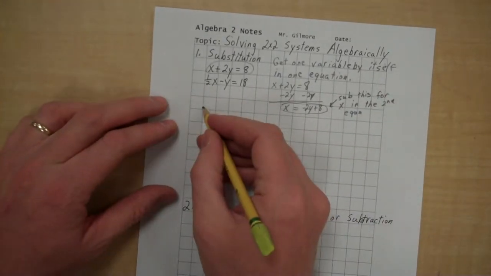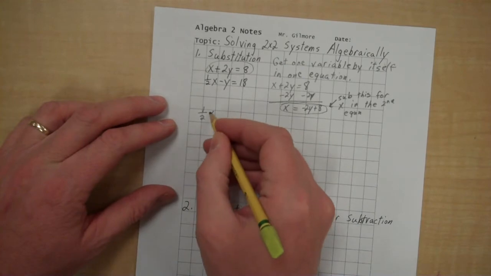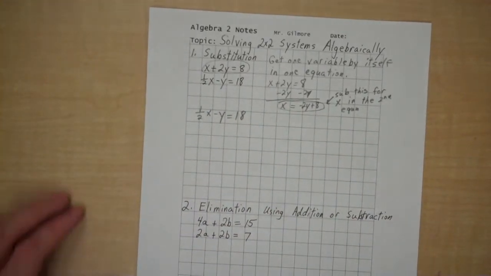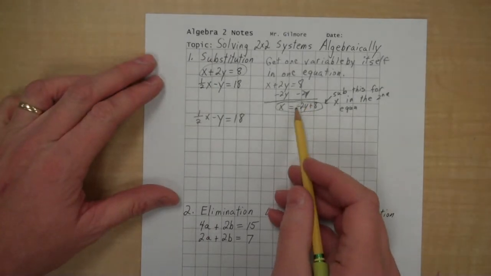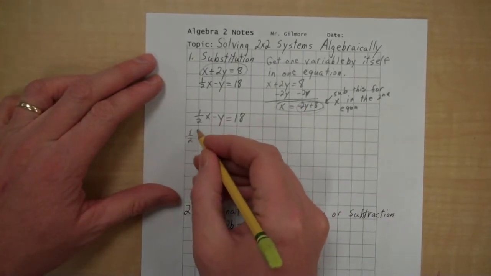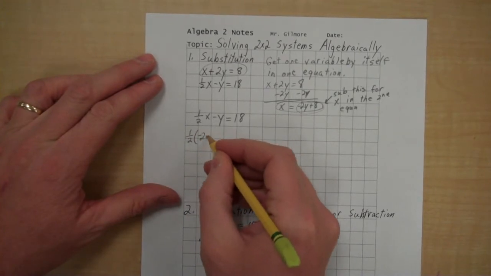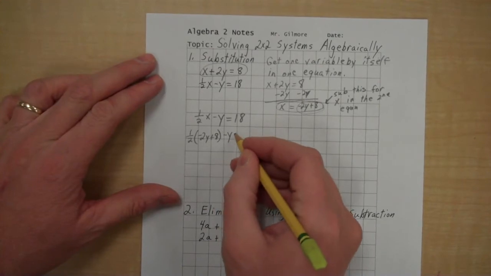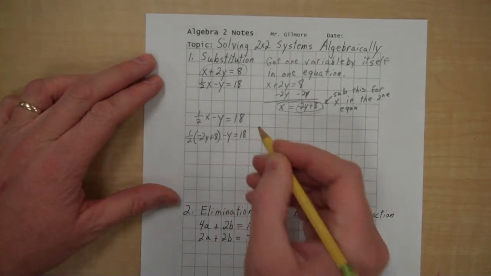Well, here's the second equation. 1/2 x minus y equals 18. And I said I'm going to substitute this negative 2y plus 8 in its place. So I'm going to put 1/2, and then we'll put negative 2y plus 8 here, minus y equals 18.